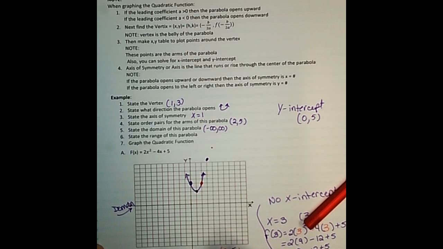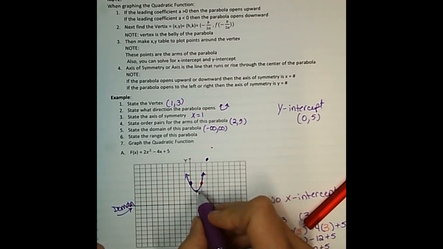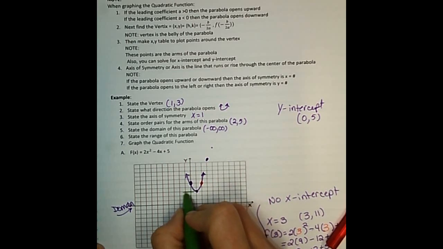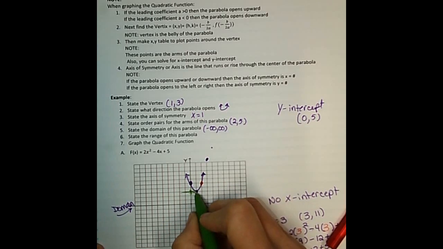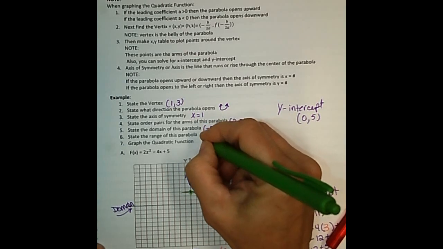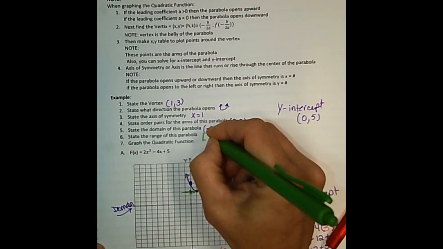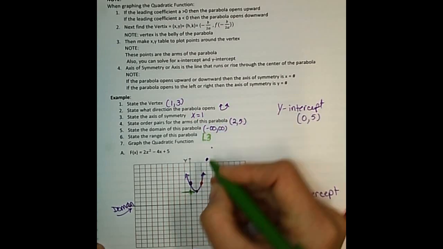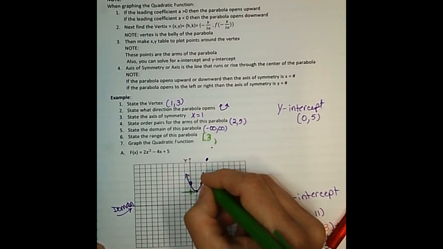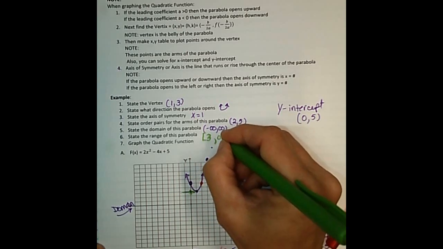My range, though, is my y values. And I noticed that my y started right here. The belly of the parabola is right here. So whatever y is here, I'm going to put a bracket on it because it included it. It's 3. That's what my y value is there. And then I noticed that there's an arrow on at least one side of these. That means it's going off to infinity.